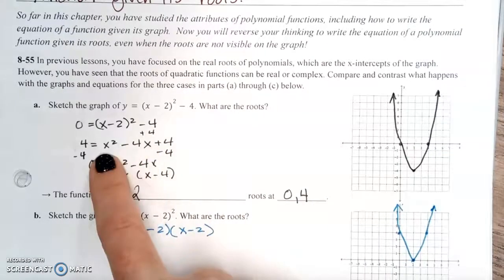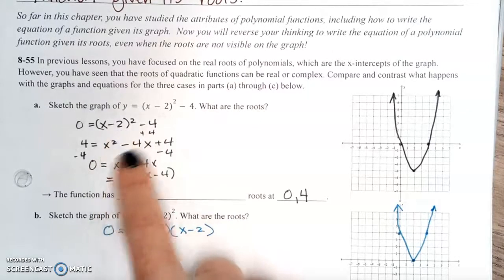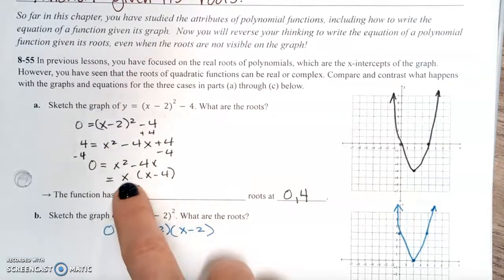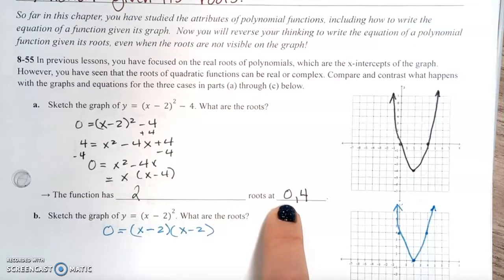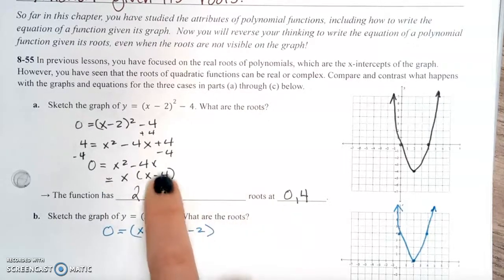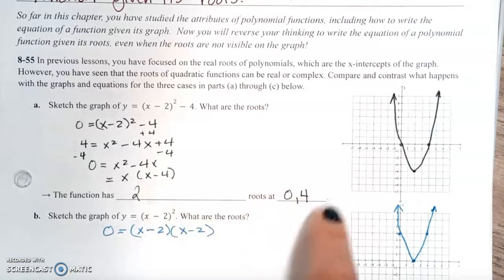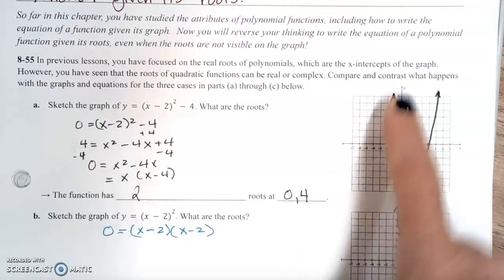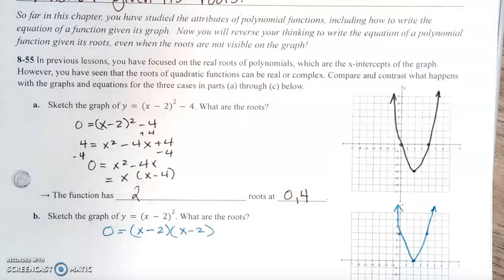If you FOIL out this (x minus 2) squared, combine it with the 4, and then factor it, you're going to have x equals 0, which gets you obviously the 0, and x minus 4, which gets you the positive 4. So your parabola is going to look like that, crosses the axis twice, so it has two real roots.